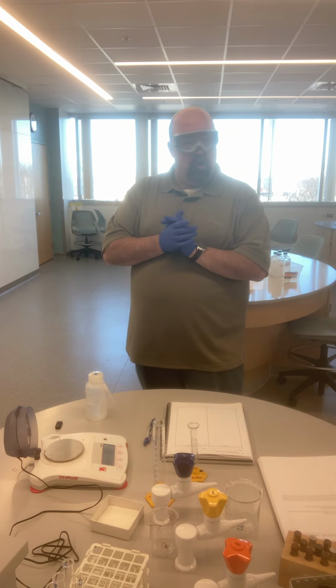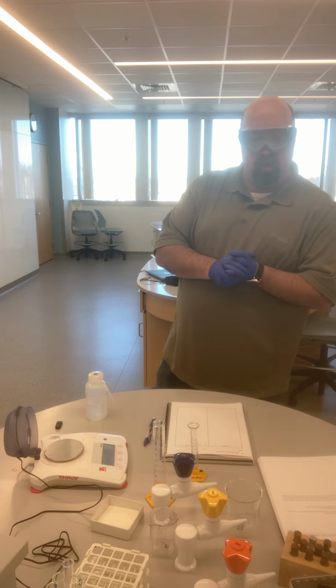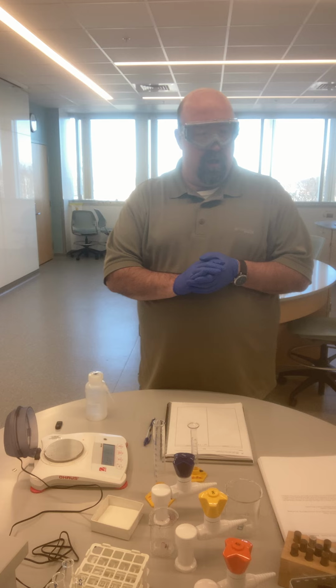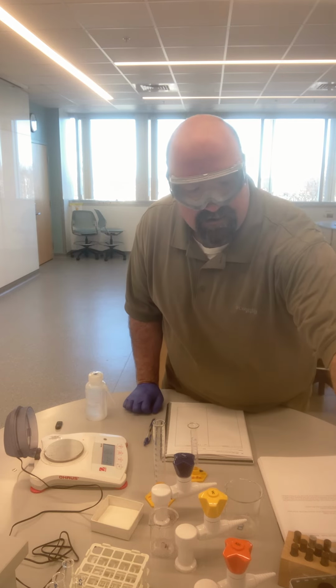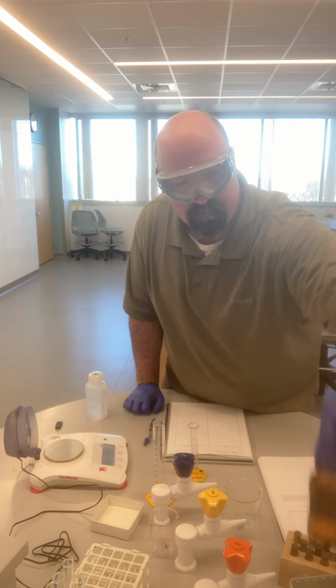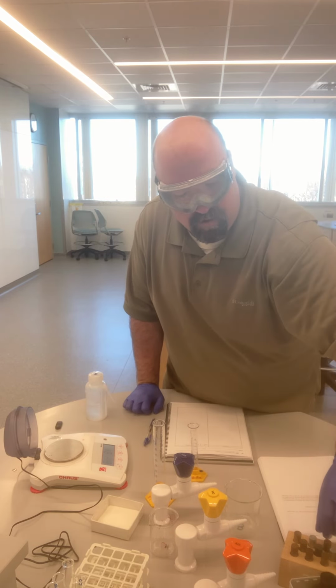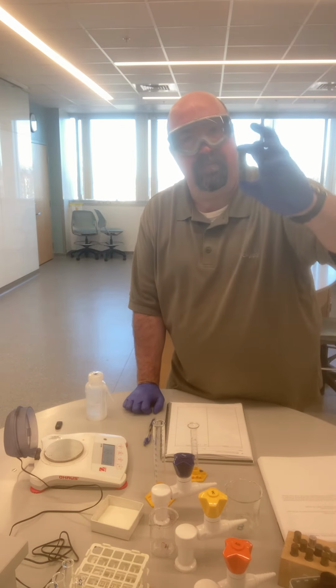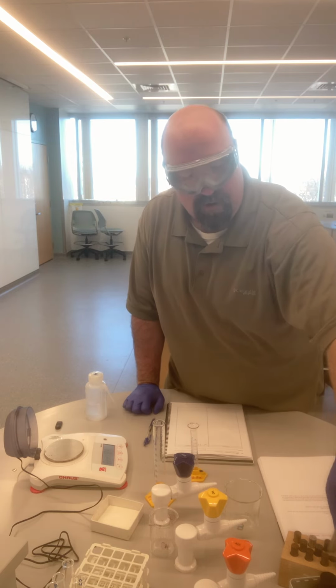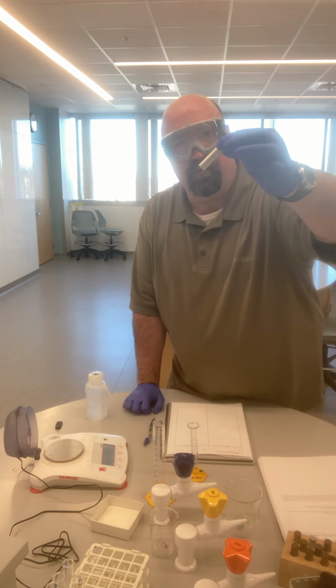Now on to part 2 of module 0. In part 2, we are going to try to find the density of 3 different unknown liquids. We have some unknown liquids in these containers here. We also have a number of unknown metals. These metal cylinders here. We're going to pick a couple of these and try to find the density of these as well.